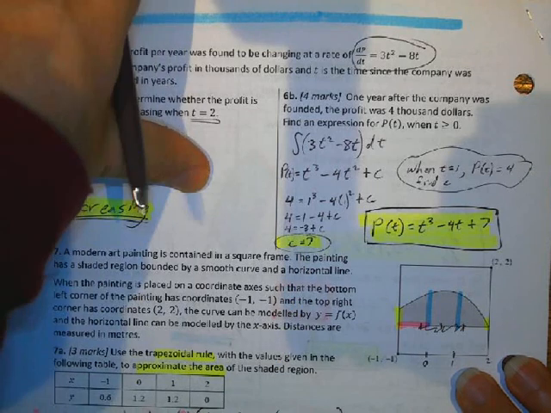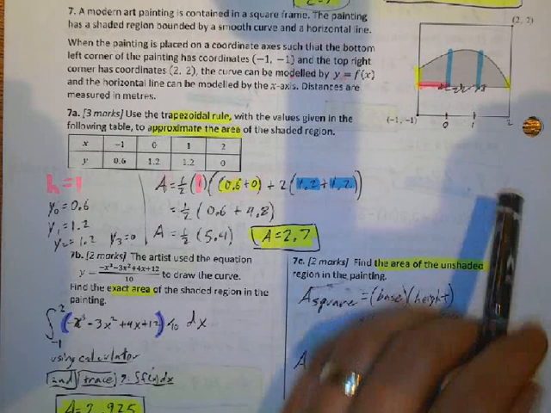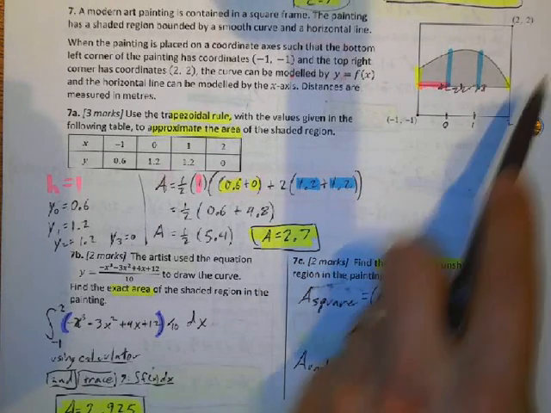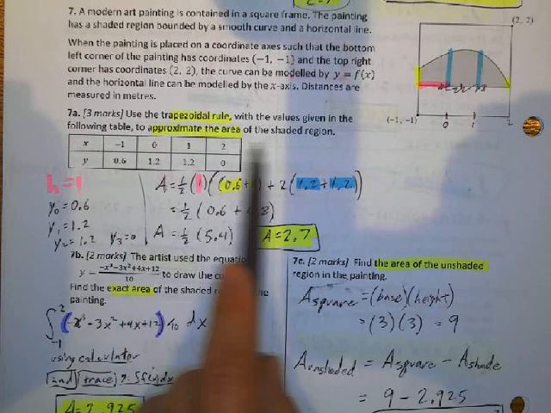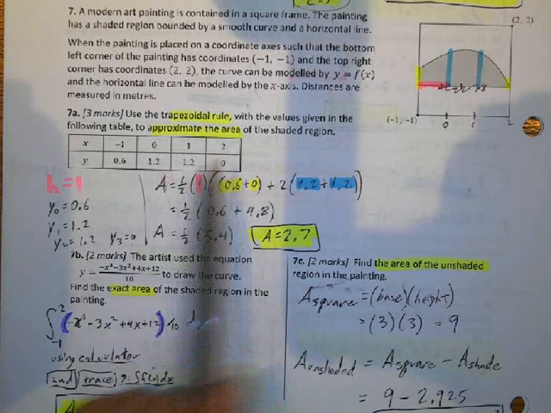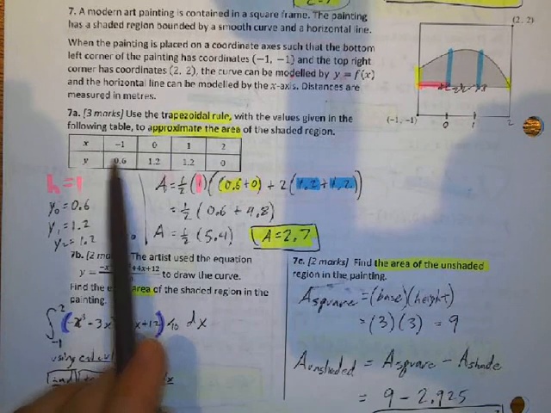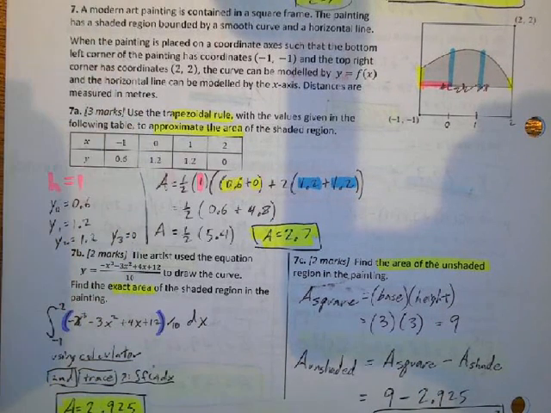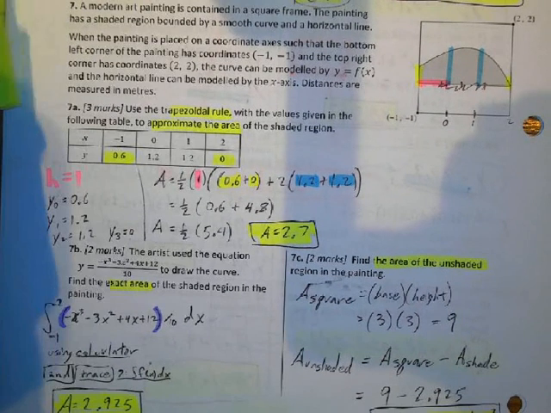Okay, last question. You've got this picture here. And you know this coordinate is negative 1, comma negative 1. This coordinate is 2, comma 2. Use the trapezoid rule to find the approximate area. So to find the approximate area, we already know these heights, they were given to us. This height here is 1.6. The final height there is 0. And the heights of the blue lines are 1.2 and 1.2.